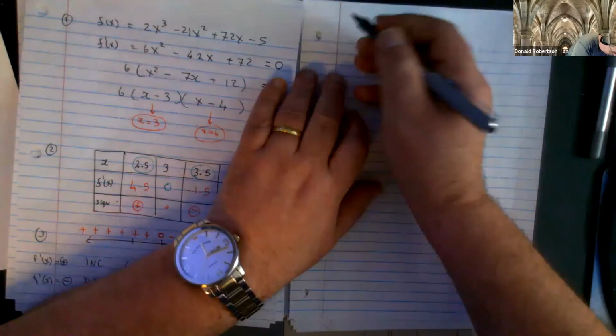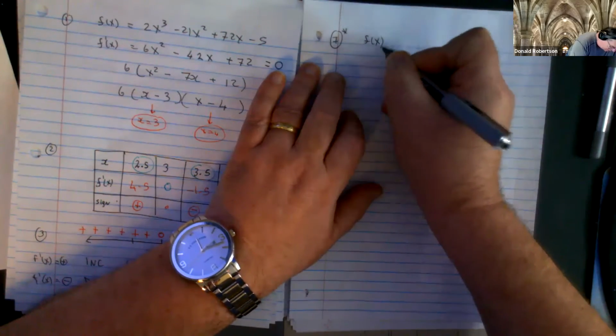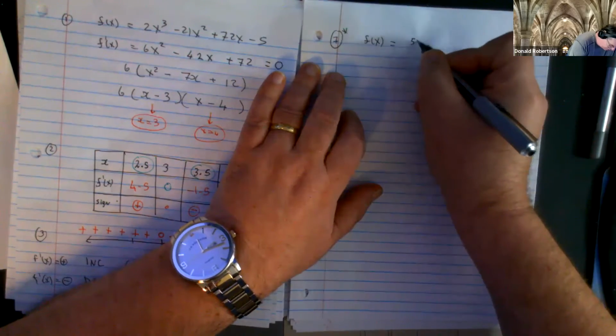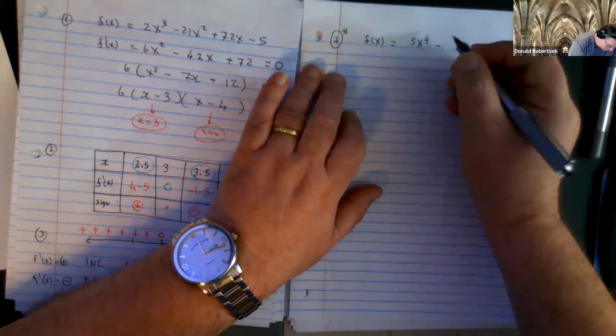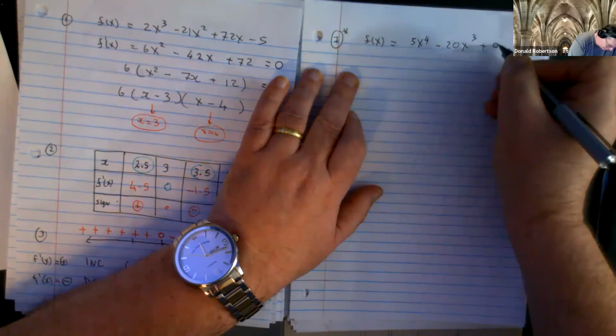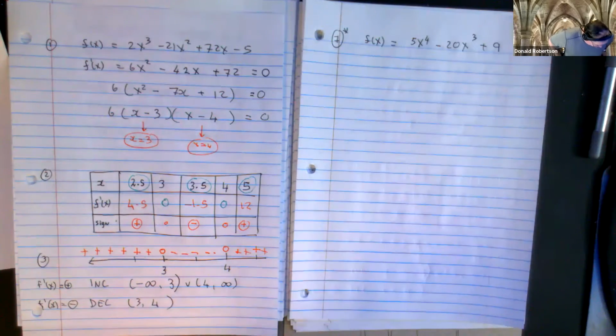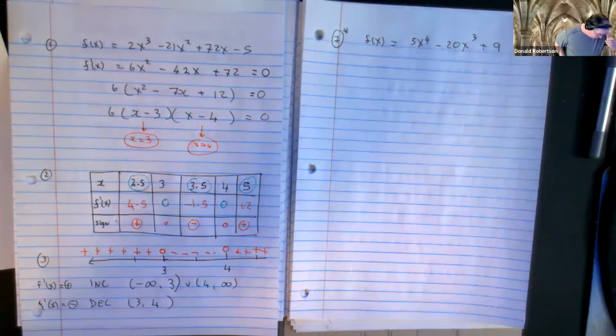Next question is question 7. The function is 5x to the 4 take away 20x cubed plus 9. And we're being asked to find the intervals where it's increasing and the intervals where it is decreasing.